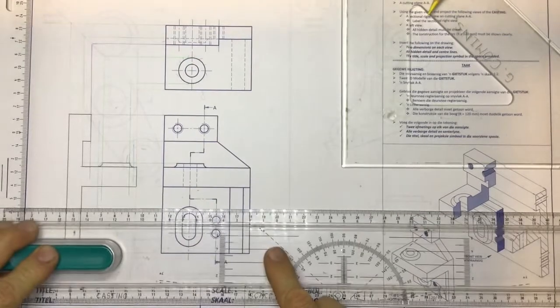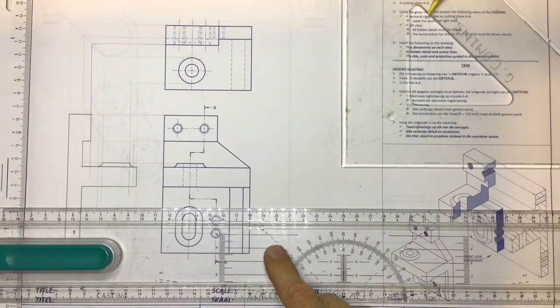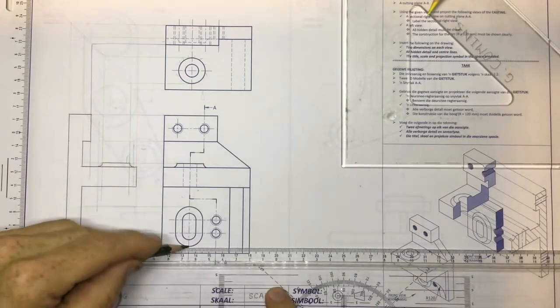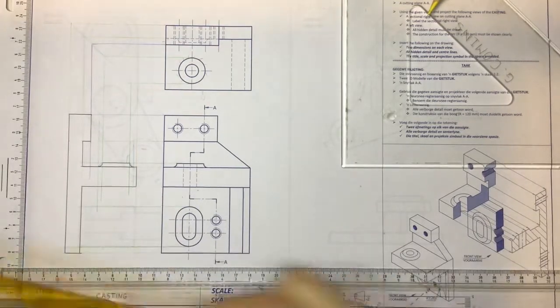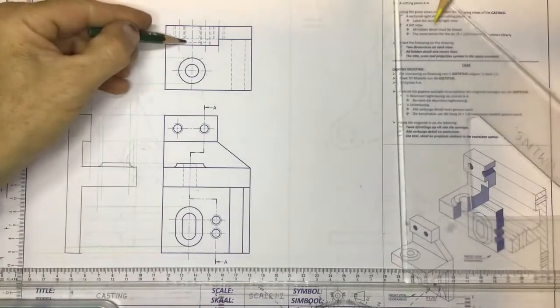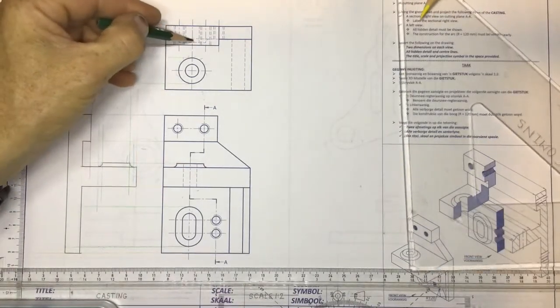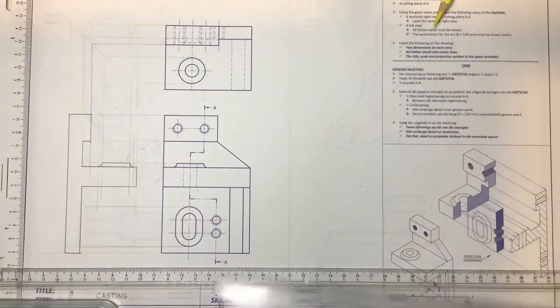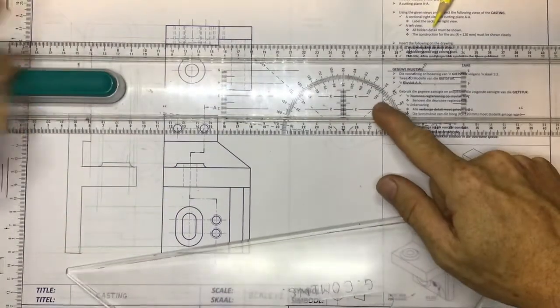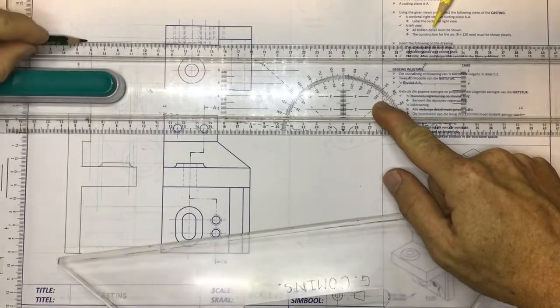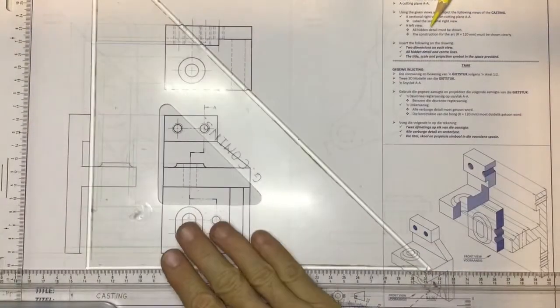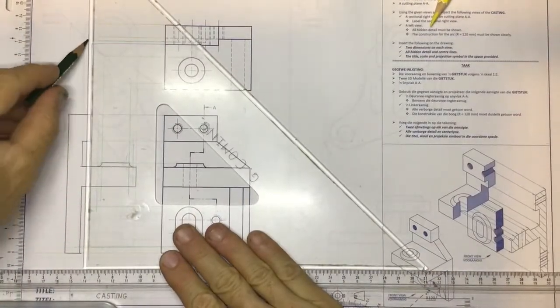I'm going to draw a line coming across from here and from here. I need to find that little radius story over there. You can see it's in hidden detail. That hidden detail part is this part over here. I'm going to take that across now from the top view onto that 45, drop that down over here.